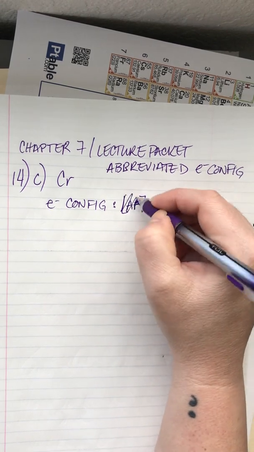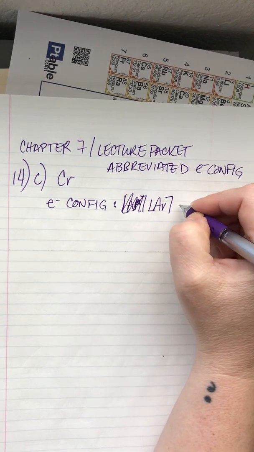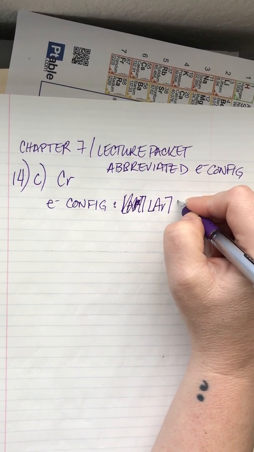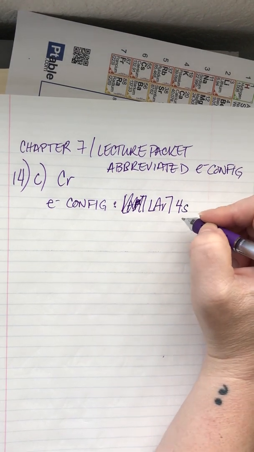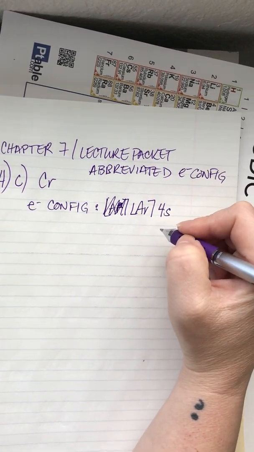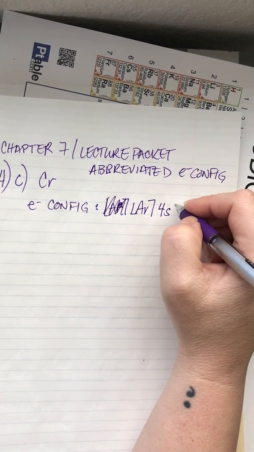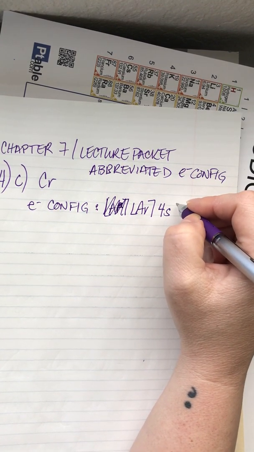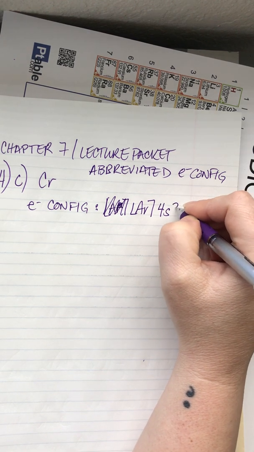Okay. So we've got argon, and we know it's in row 4, so the s orbital that we're starting with for our valence electrons is the 4s, right? And how many electrons can be in the s orbital? 2.